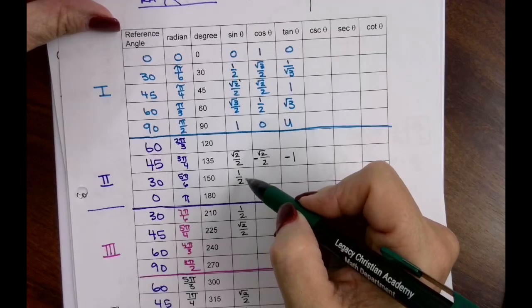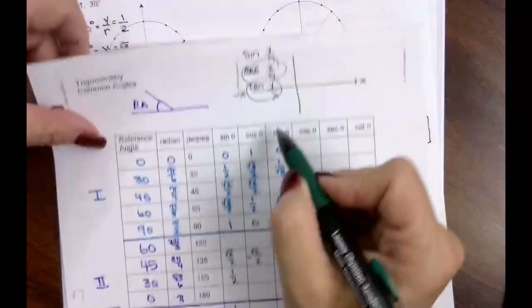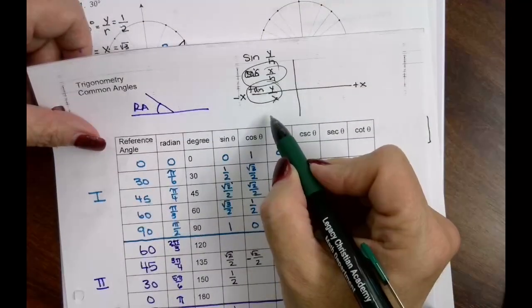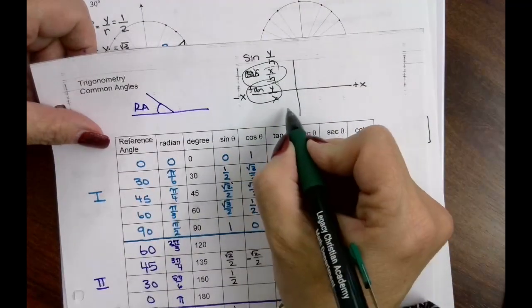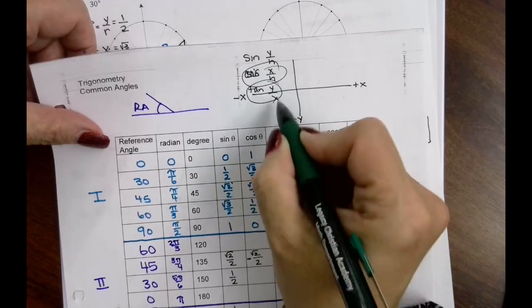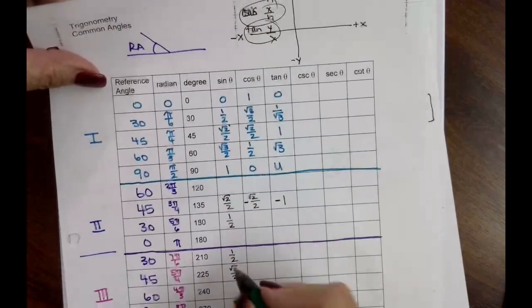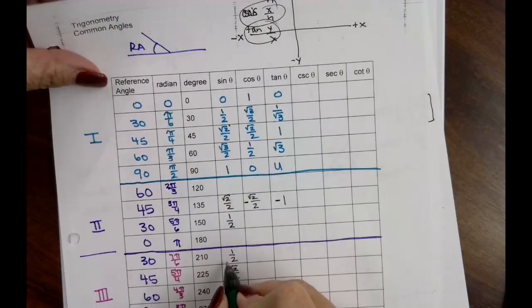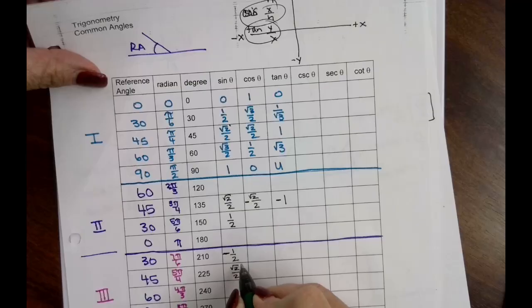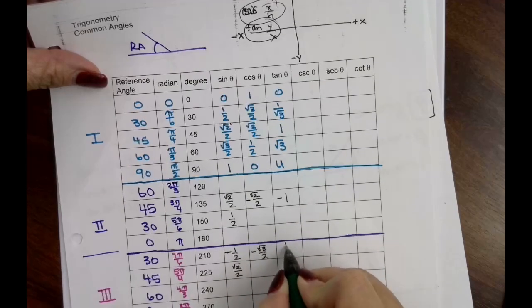If I want to look at my third quadrant, that would be down here. In my third quadrant, I'm going to have negative x, and I'm also going to have negative y. This is my negative y direction. So in this quadrant, I'm going to have a negative y value, a negative x value, and a positive tangent.